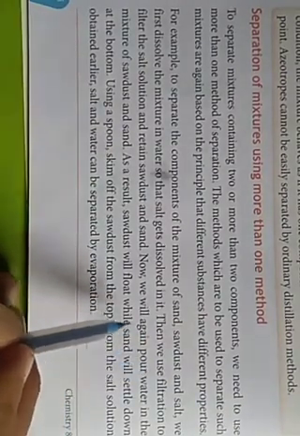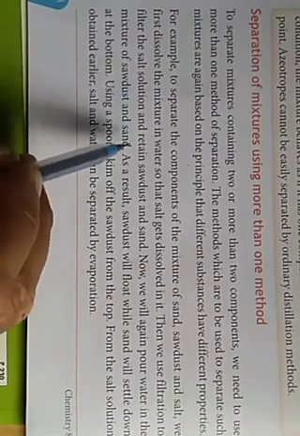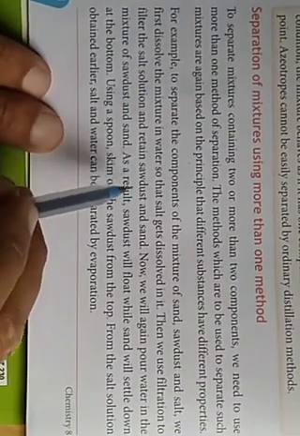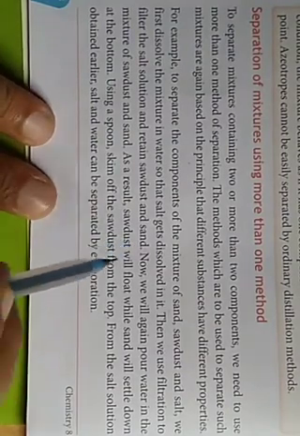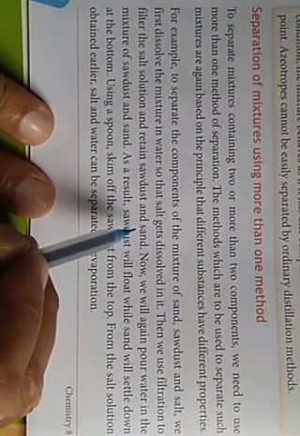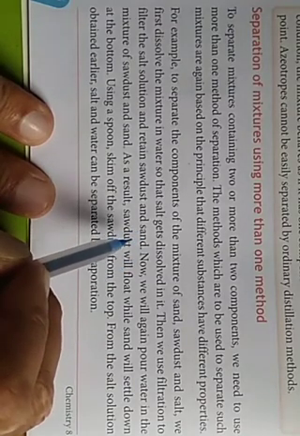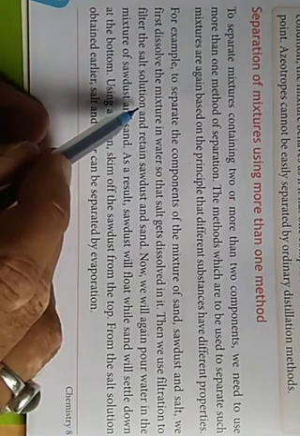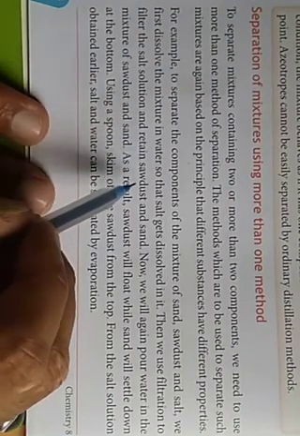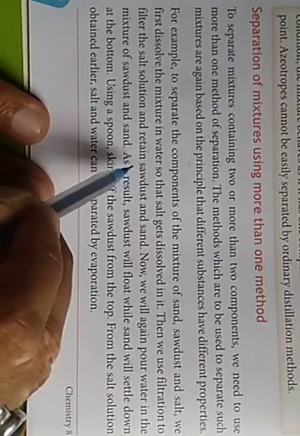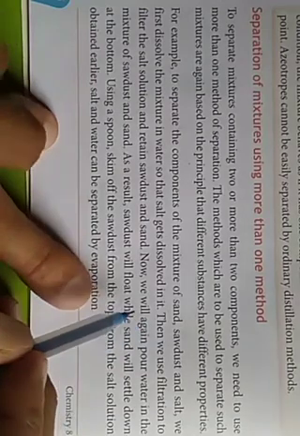Then we use filtration to filter the salt solution and retain sawdust and sand. So after filtration, we filter out the salt solution because salt dissolves in the water, and retain sawdust and sand on the filter paper.